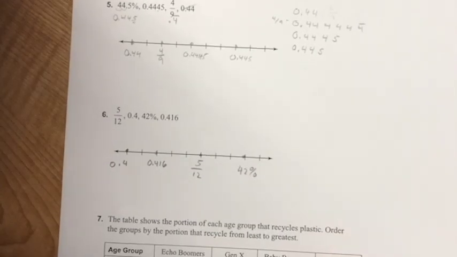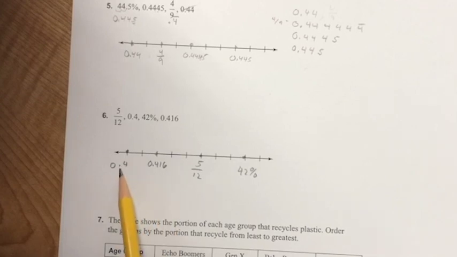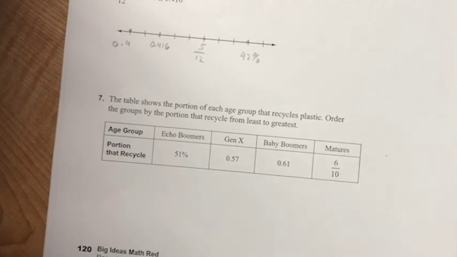So when you order this from least to greatest, you should have gotten 0.4, 0.416, 5/12, and 42%. All right? Lastly is another concept, number 7. I'm probably just going to let you do this on your own again.